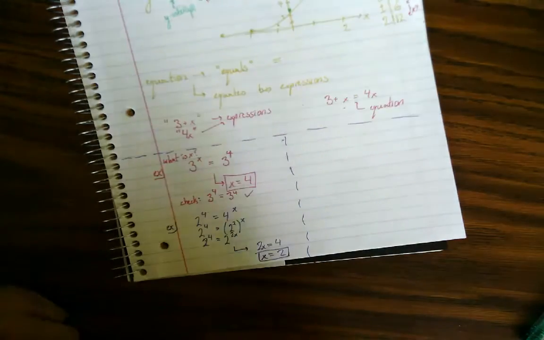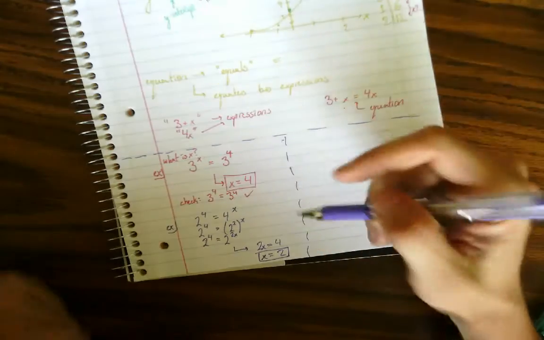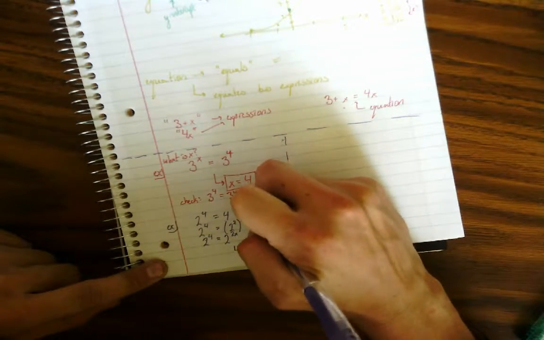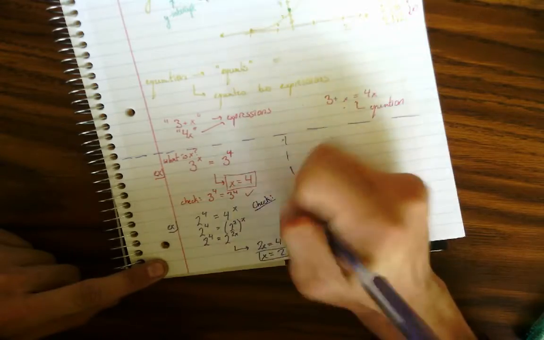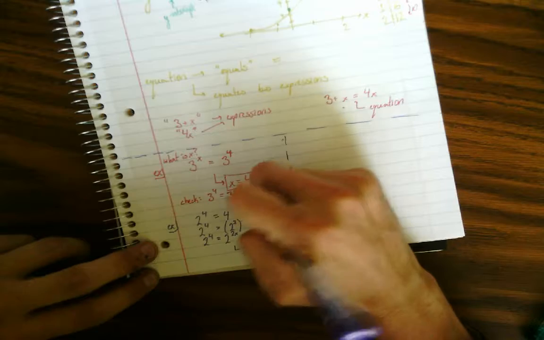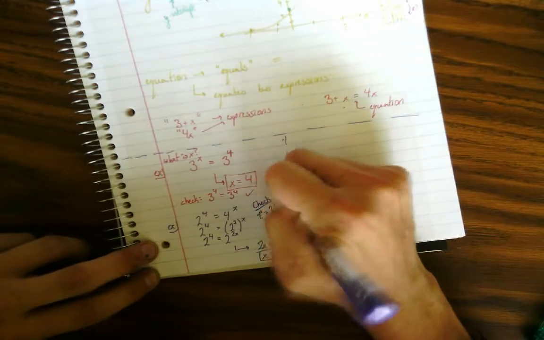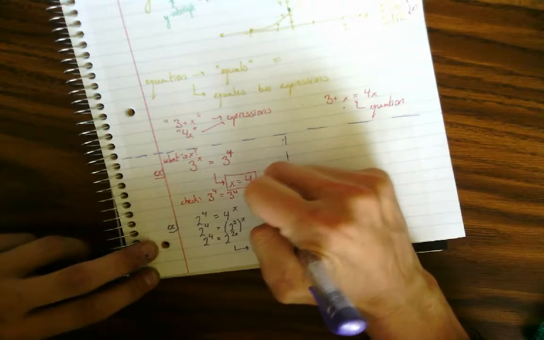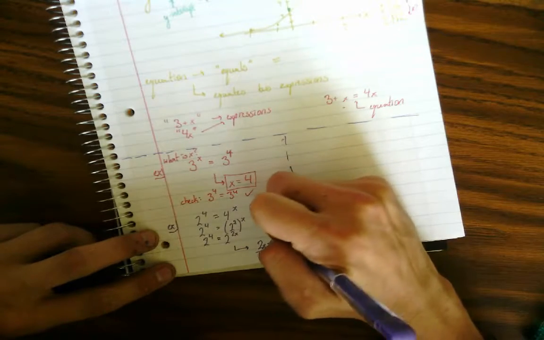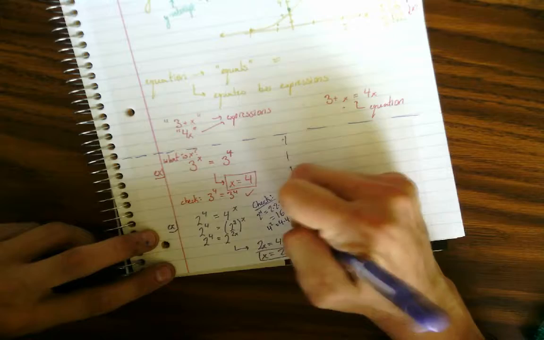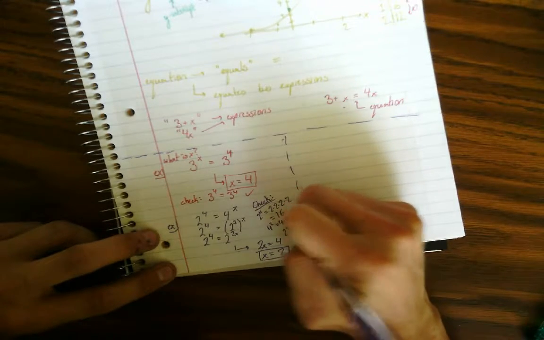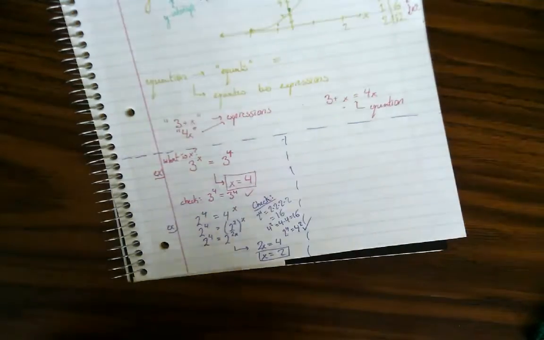So we can do a check on this as well. If we do 2 to the 4th, I'm going to just squeeze the check in right here. 2 to the 4 is just 2 times 2 times 2 times 2, or 2, 4, 8, 16. Now 4 to the x, well, that's 4 squared, or 4 times 4, and we'll see that also equals 16. So 2 to the 4th equals 4 squared. We're good to go. That is a true statement.